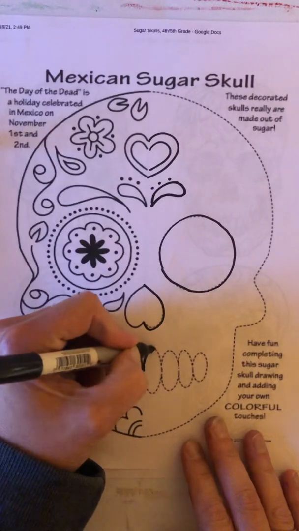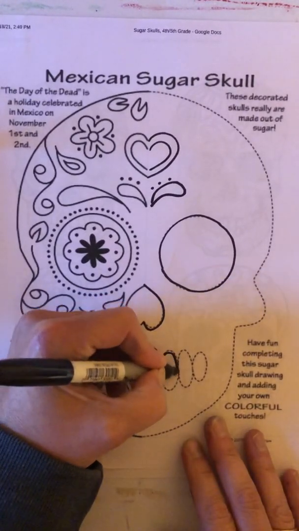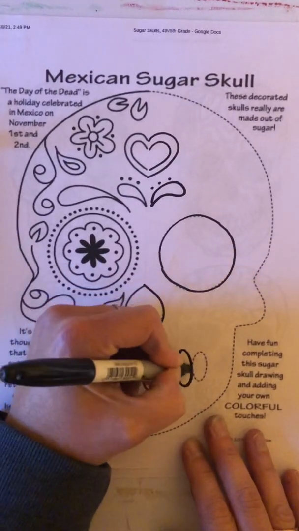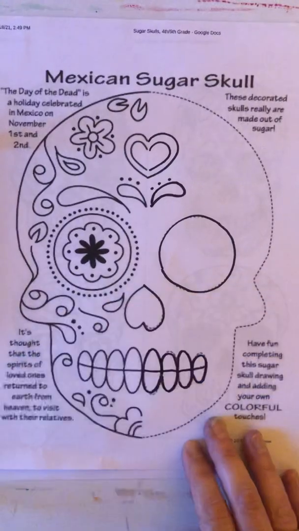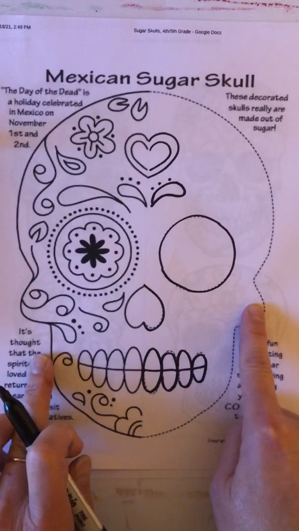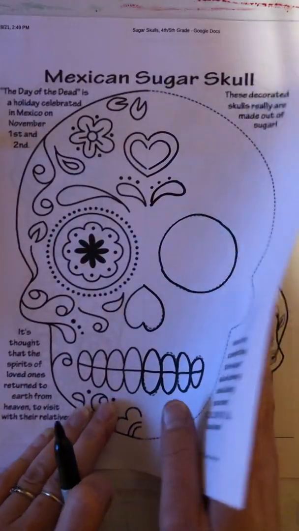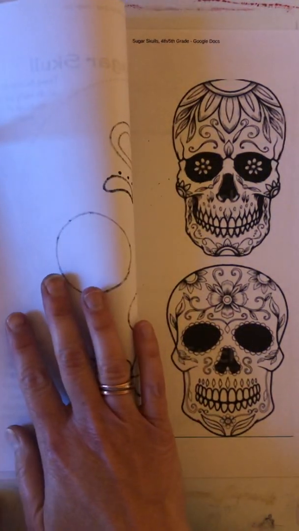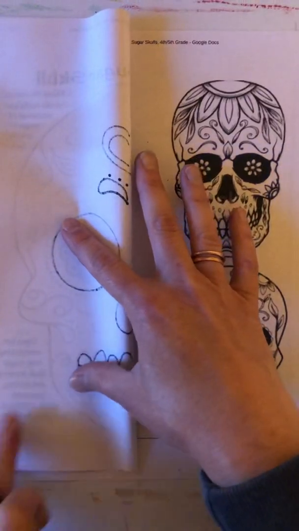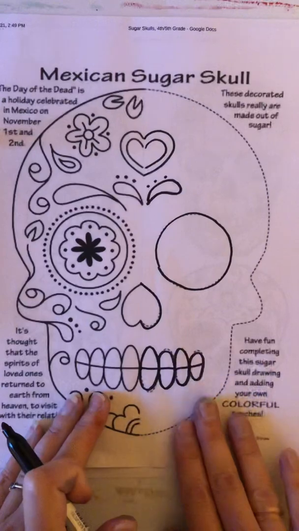Now for some areas it's a little more simple. All you have to do down here is just trace around the teeth. The lines are already there for you, and then do the line in the center. It gets a little more tricky when you're trying to do things like this on this side. So that's why using a pencil is a good idea before you start your Sharpie. You can also take your paper and fold it in half like this to kind of get an idea of where things need to go, and then you can draw it out.